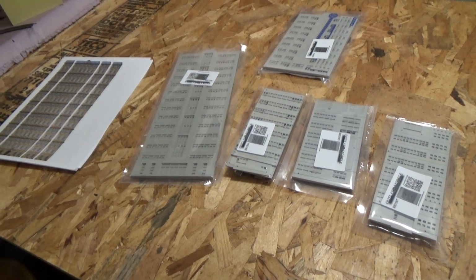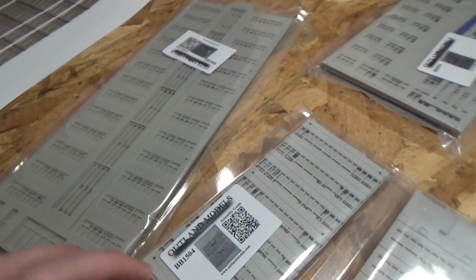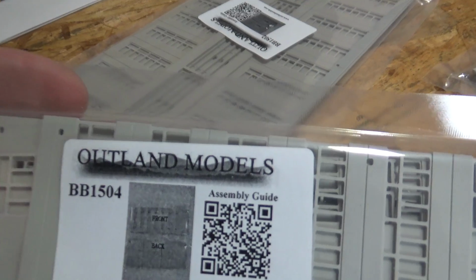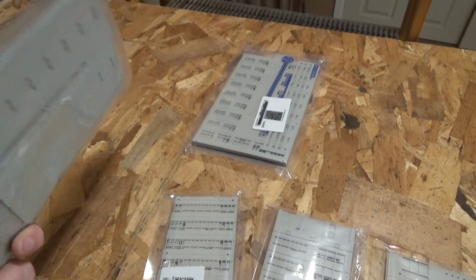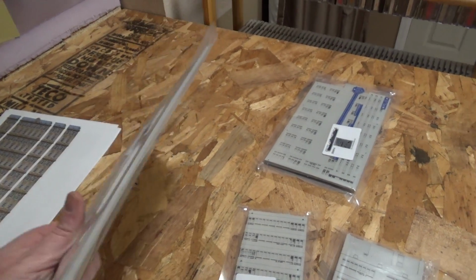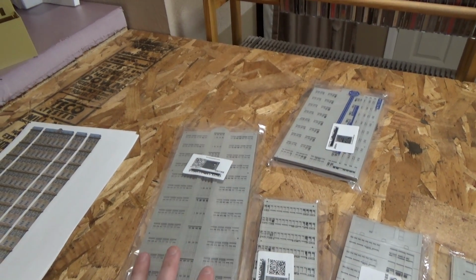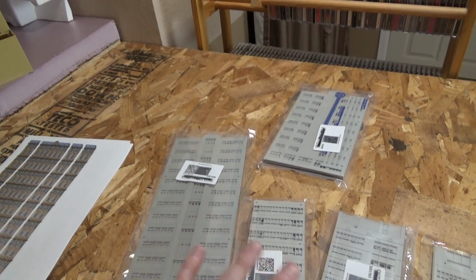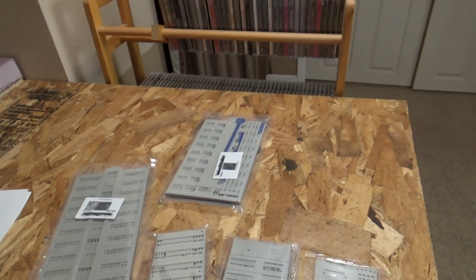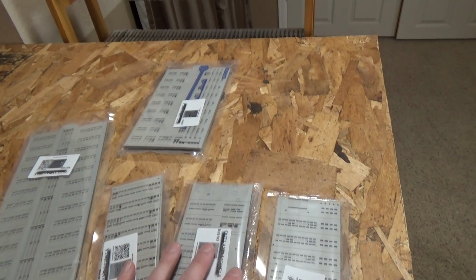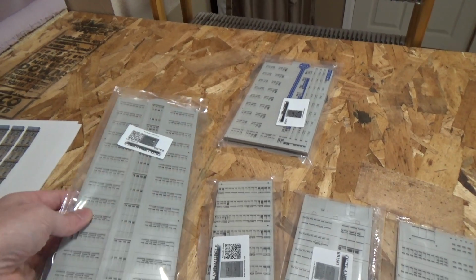For more of my background buildings, I'm going to be using these. And these are from Outland Models. And again, each of these has 4 walls. So some of these I may only use 2, which leaves me with 2 others, so I can get 2 buildings out of 1 kit. Or I can combine them, make them taller. There's lots of possibilities with these kits.